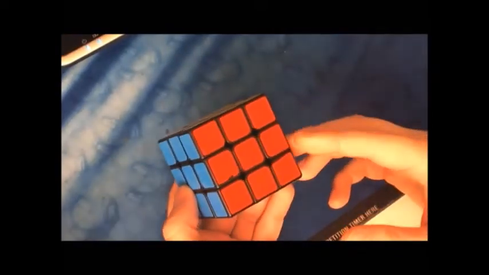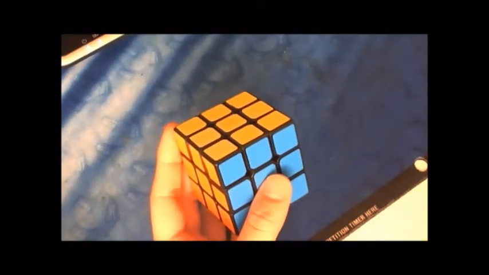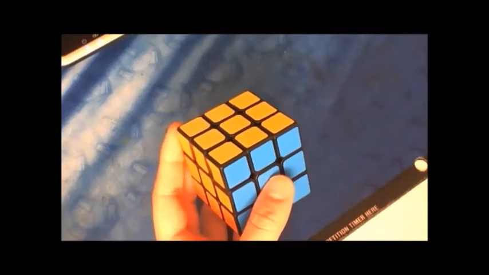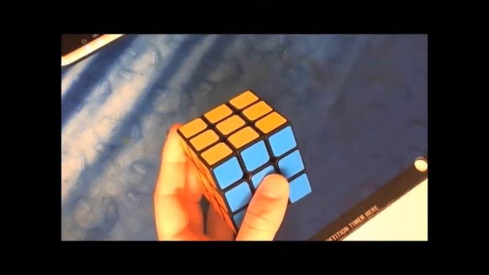So if you use EZ and you don't use an alternate front, I highly suggest it. Of course, you have to be able to detect wrong edges well. If you don't, then you're just going to be very upset and annoyed because you'll have to do it twice sometimes in a solve.